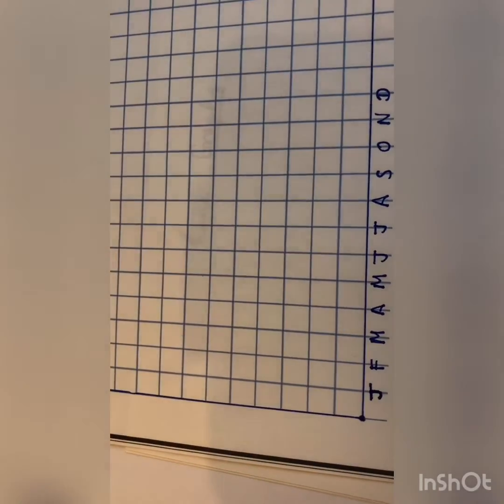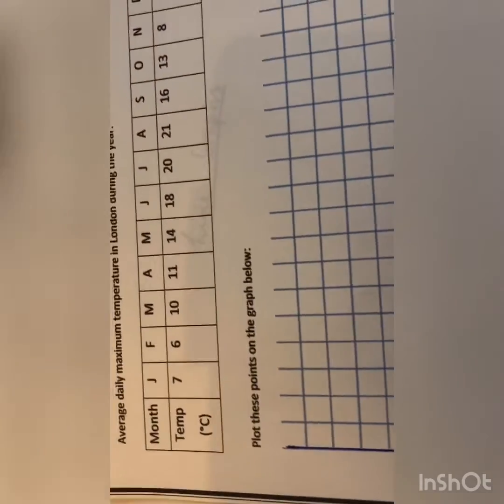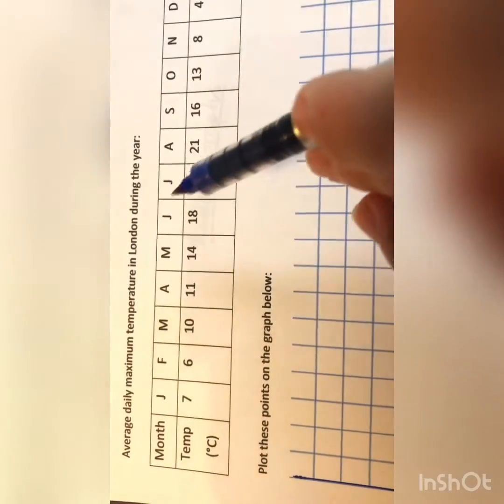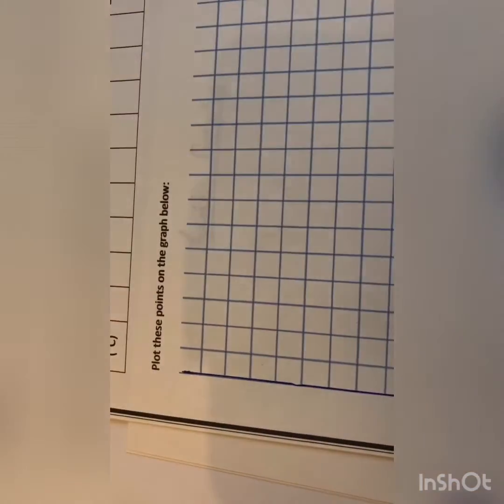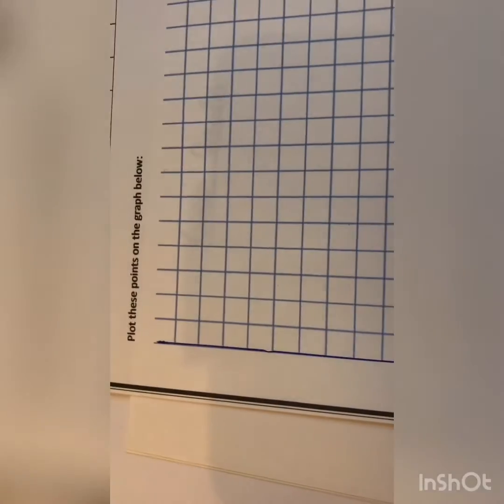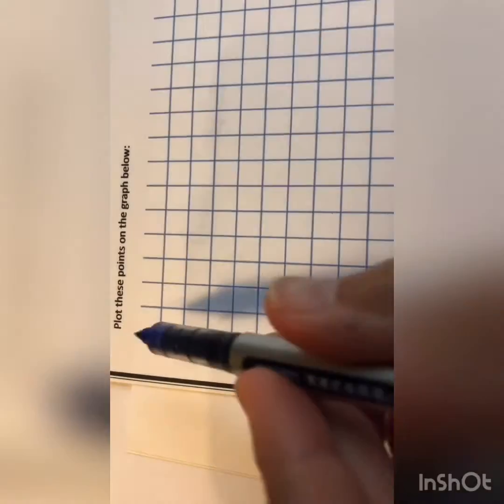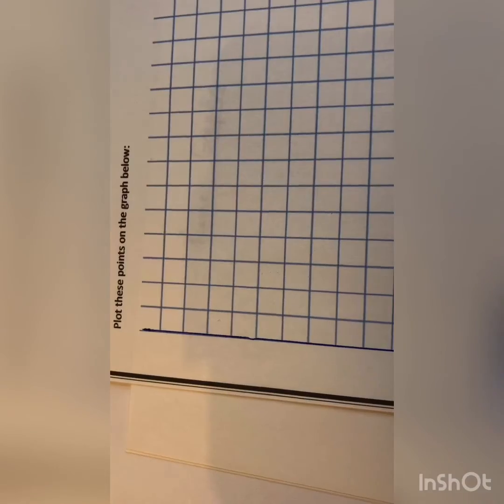Okay, and then up the side, I'm going to plot the temperatures. Now, I know just by looking at my table that the highest temperature is 21. So I'm either going to need 21 squares up here, or I'm going to have to do it in a different way. I'm going to do it in twos.